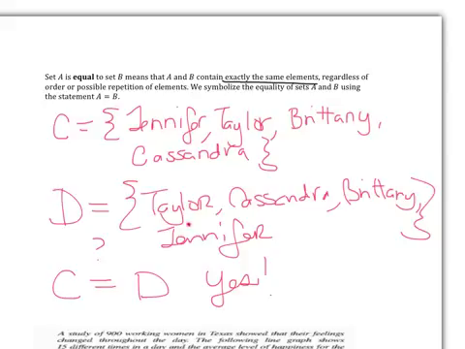And by the way, Taylor, Cassandra, Brittany, and Jennifer, you're in group D. Well, C and D are really the same because they have the same people. So these sets are equal. So that's it for equal. Again, equivalent and equal do not mean the same when we're talking about sets, collections of objects.